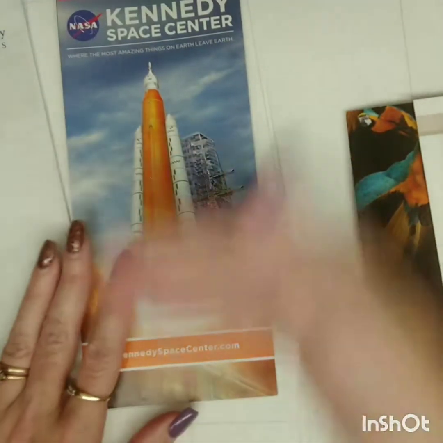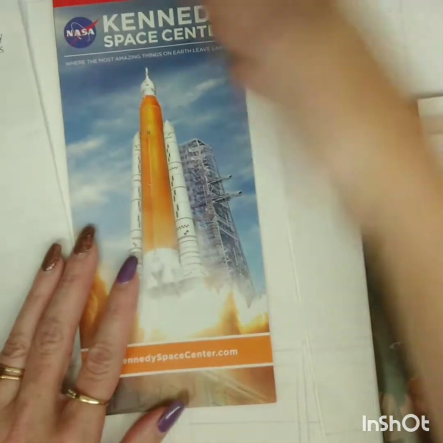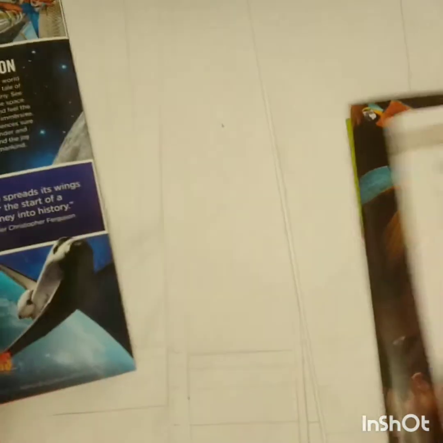We have some brochures. We know that the main idea is usually what's on the front, so this one's about Kennedy Space Center, and if we go in here, we know that it would give us information with regard to that. So those are some examples of brochures.